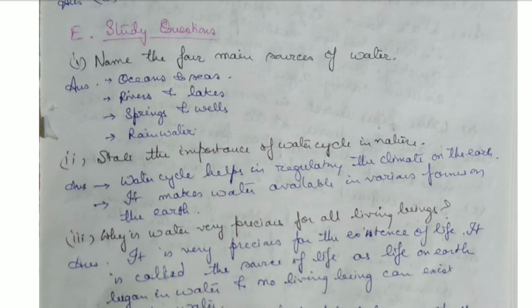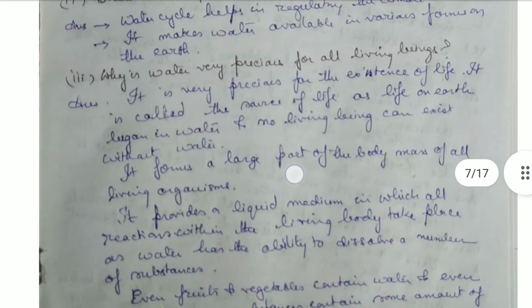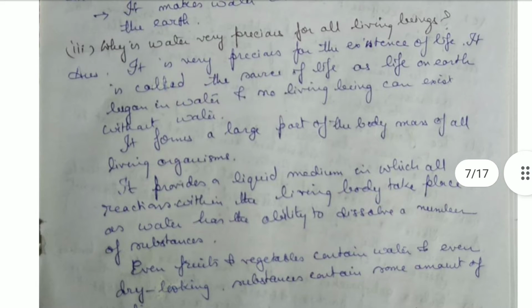First, name the four main sources of water: oceans and seas, rivers and lakes, springs and wells, and rainwater. Then state the importance of the water cycle in nature. The water cycle helps in regulating the climate of the earth, and it also makes water available in various forms on the earth.